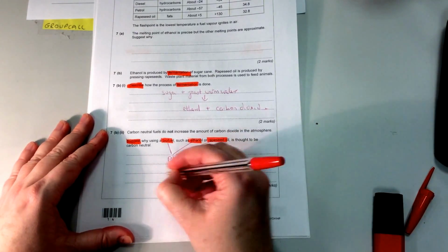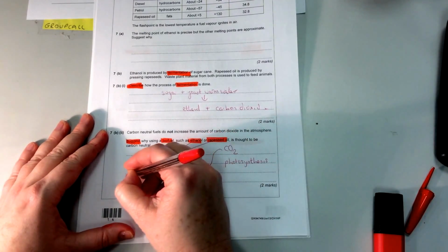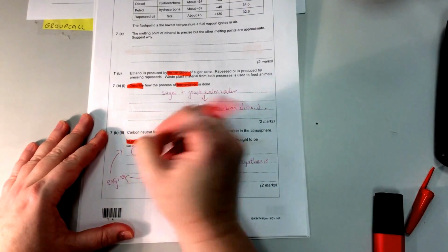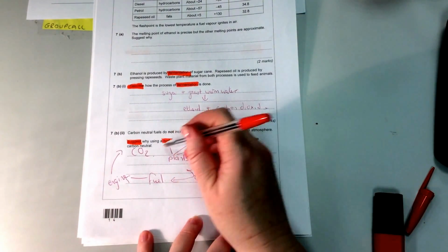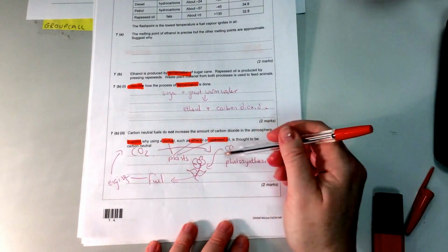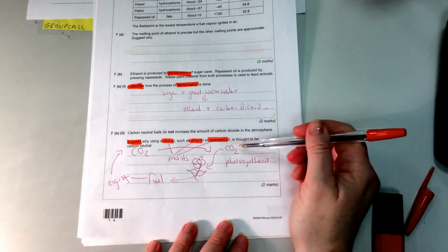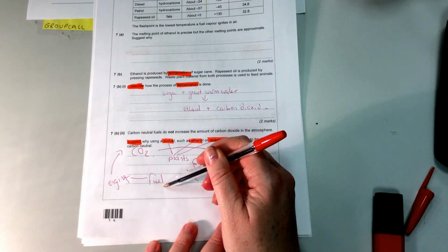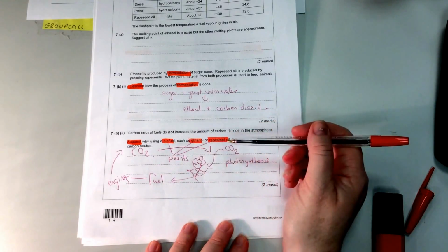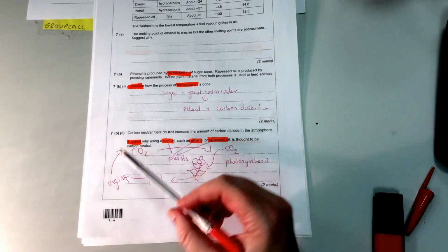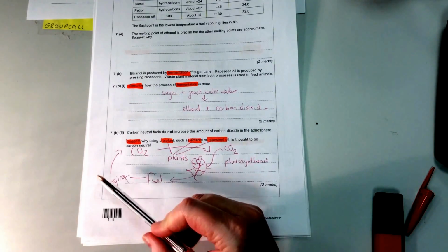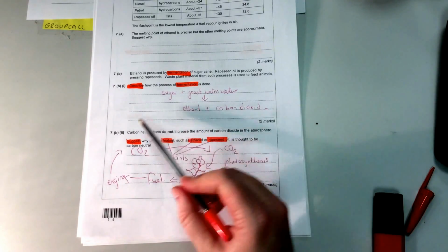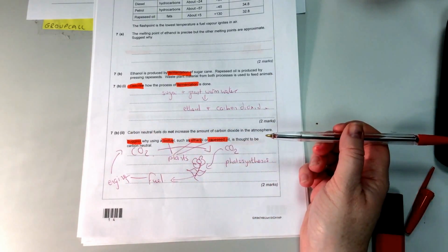Then, as it's converted to a fuel and burnt in an engine, it will give out CO2. And then you can almost complete the cycle going around in this direction. So the plant takes in carbon dioxide for photosynthesis. It then becomes part of a fuel, a biofuel, bioethanol, or just pressed into rapeseed oil. It then goes in an engine, and as the fuel is burnt, it makes carbon dioxide. And this is quite a common question about carbon neutral fuels.